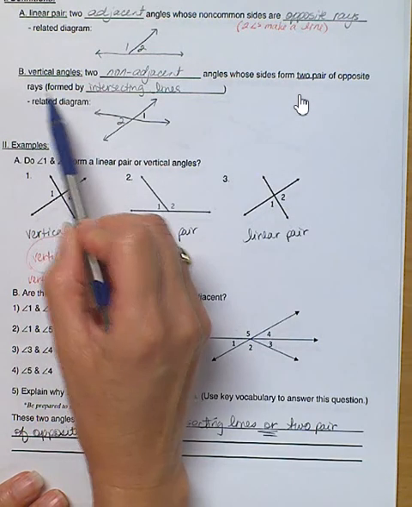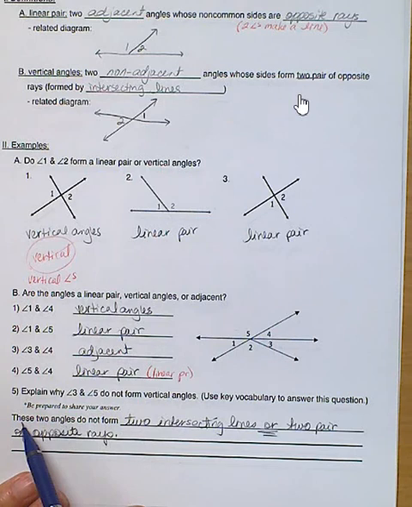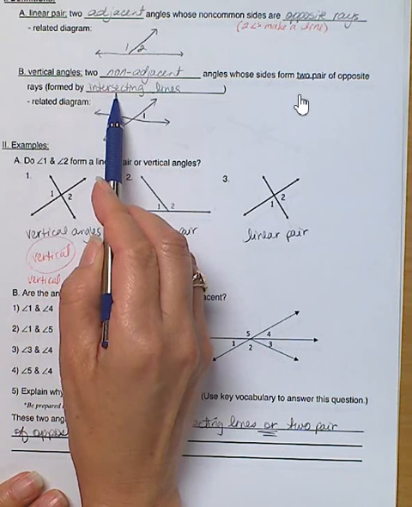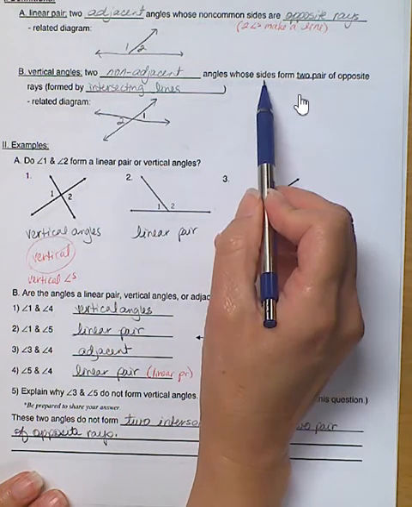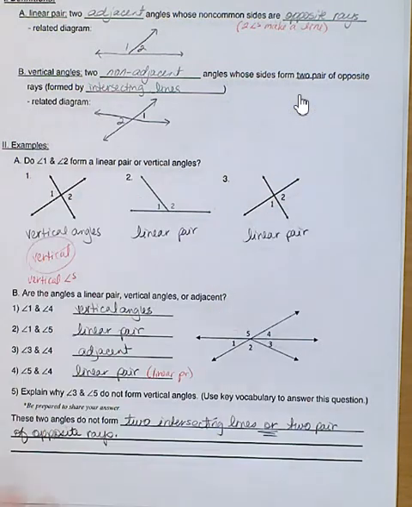These two angles do not form two intersecting lines. So that's one of the ways you can say it. Or you could have said, these two angles do not form two pair of opposite rays, because that's what it says, two pair of opposite rays. So either one of those answers is acceptable. The reality is you need to understand how much of the definition was being fulfilled and how much was not, because what was not being fulfilled is the answer to this question.